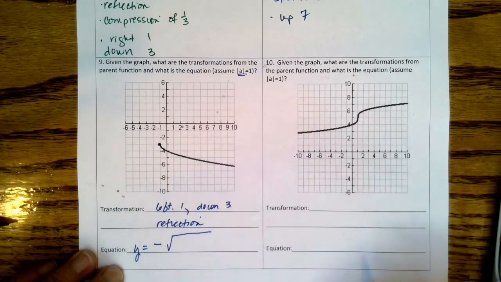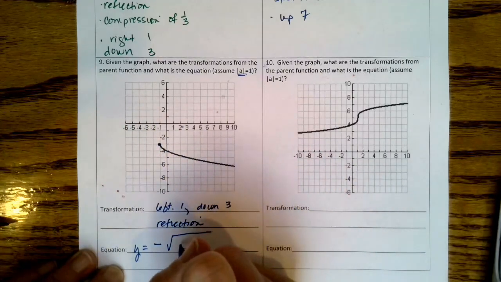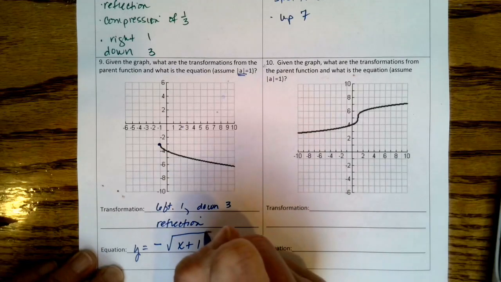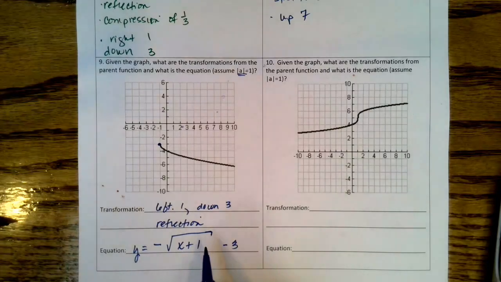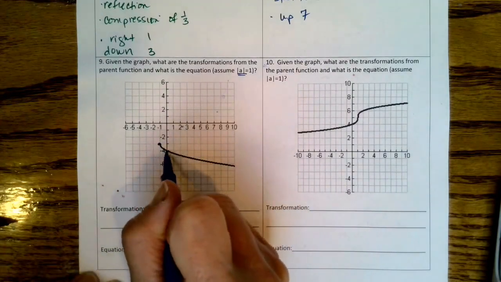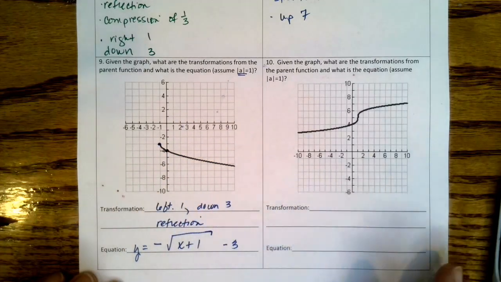So when I have that equation, I would have my output is equal to my negative. It's a square root graph because it doesn't have a tail. And I know that x goes to the left 1, and then this down 3. Sometimes we can show where our radical ends with a little hook on the end of our radical. I don't see any stretch because if you look, this second dot is 1 away instead of 2 or 3.